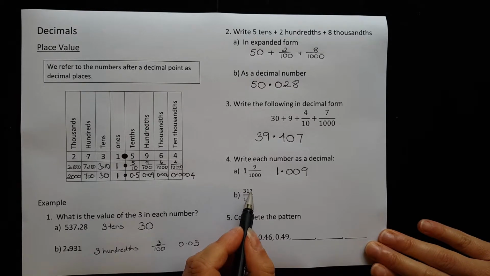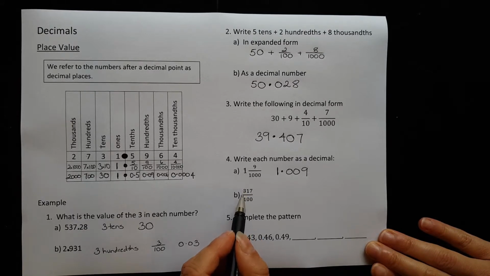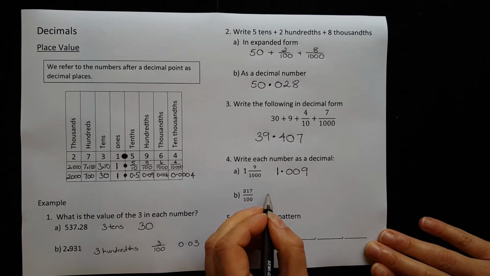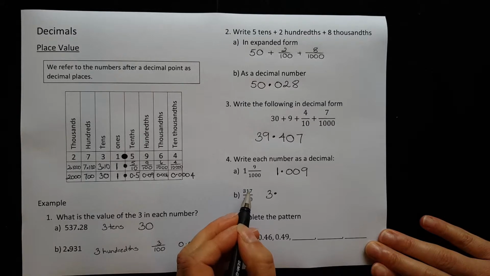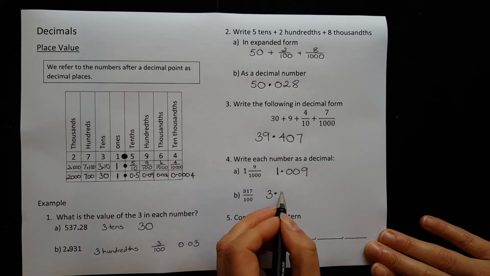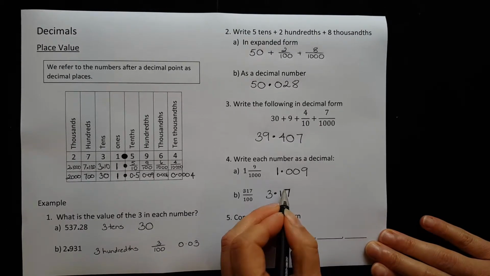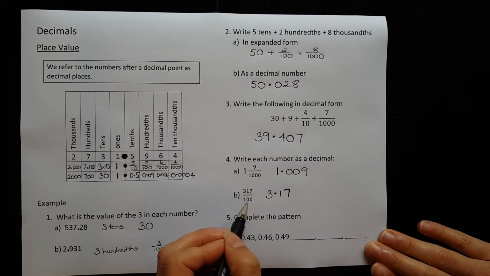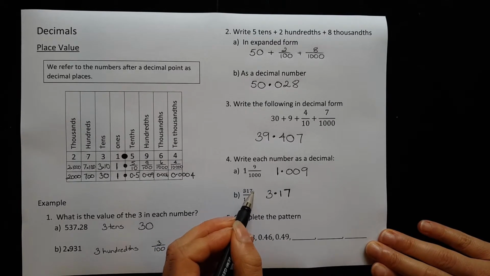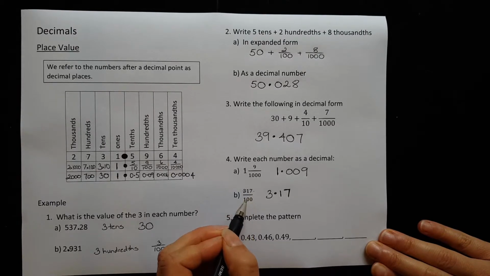We have 317 over 100. Now, if you were to think 317, we have 3 whole hundreds in that. So 3 would be my whole number out the front. And then I would still have 17 hundredths, which would be 1 tenth and 7 hundredths, like that. So 3.17. Another way to think about it is when you divide by 100 you have a pretend decimal point here at the end, and you have 2 zeros, so you jumped back 2 places to get 3.17.